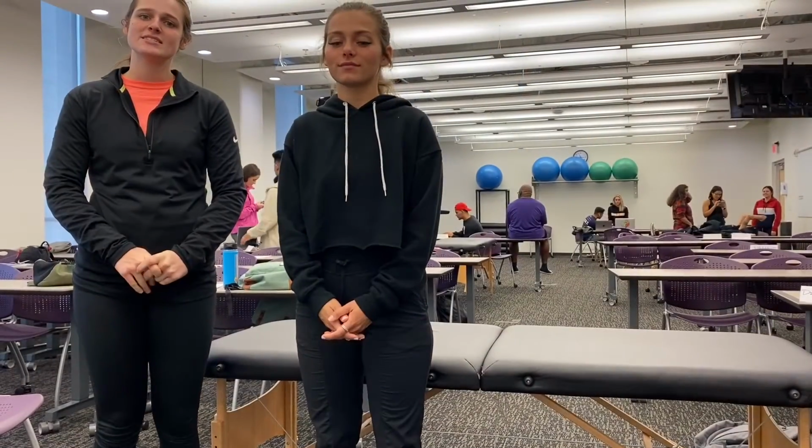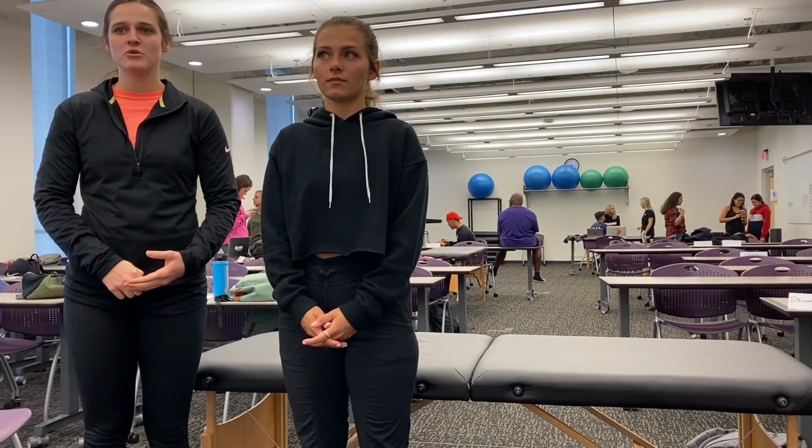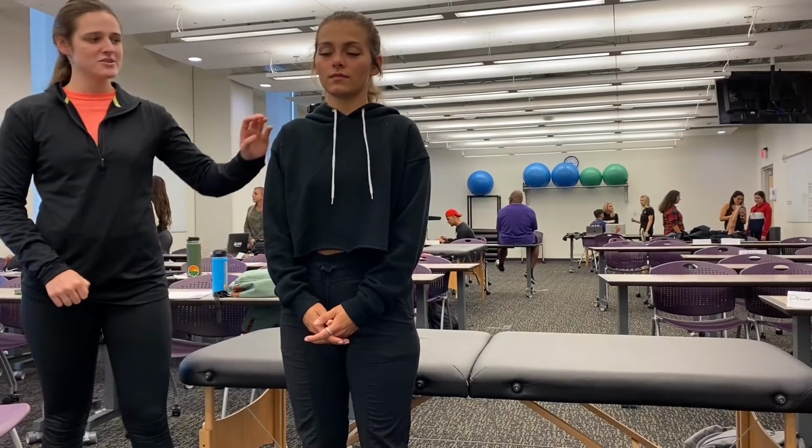I am Francis, and today we're doing the manual muscle test for the middle deltoid. The origin is the acromion process. It inserts at the deltoid tuberosity, and its action is abduction of the glenohumeral joint. This action occurs in the frontal plane. Now we're going to do the manual muscle test.